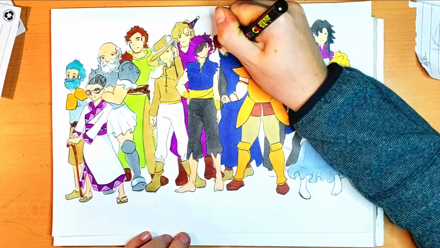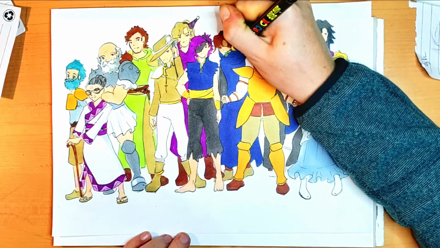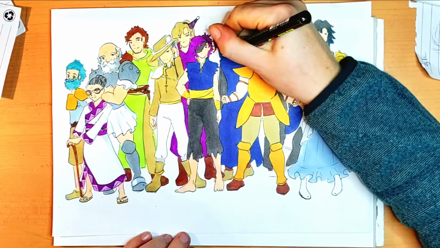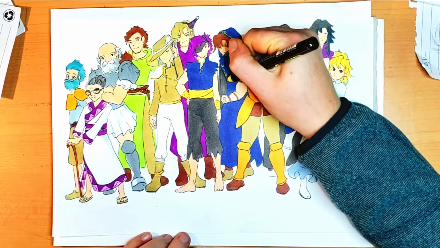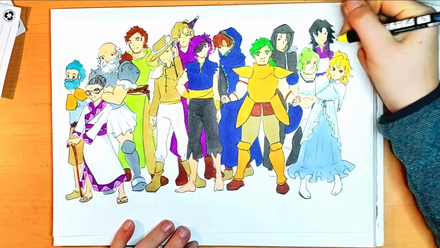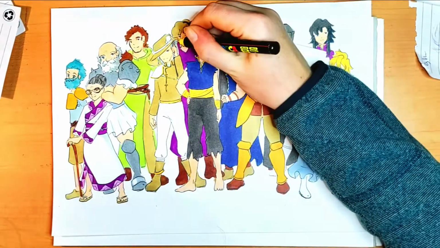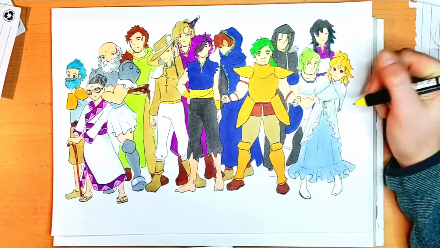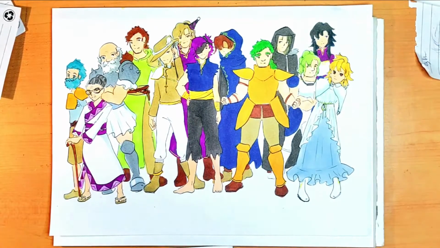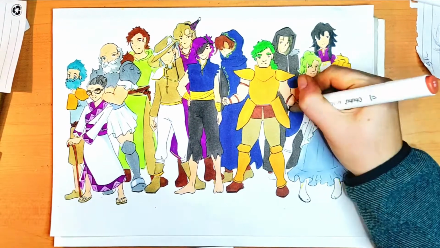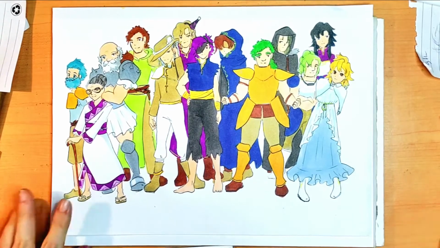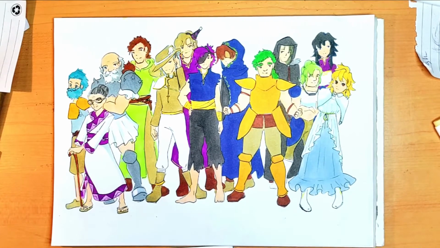I'm using a yellow Posca for the yellow in the clothes, the details. You can see here are just random details, it's not the real pattern of the cape. Here and there. The tissue is to not get ink on my hand and just make stamps everywhere. Okay. As you can see, I forgot some trousers over there. Coin is a great character.